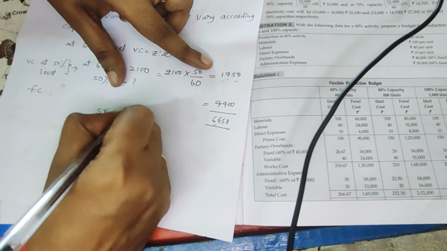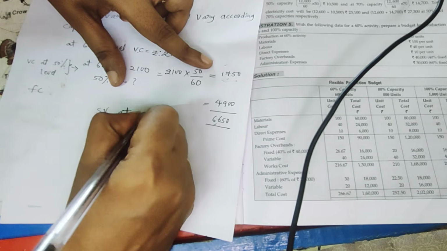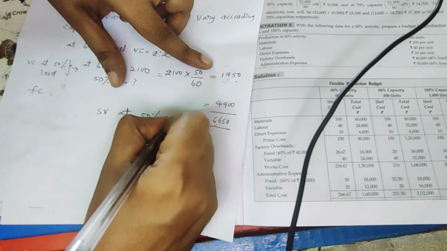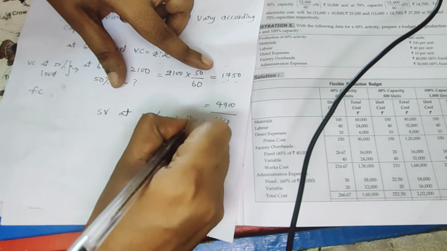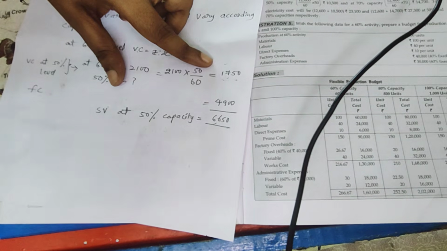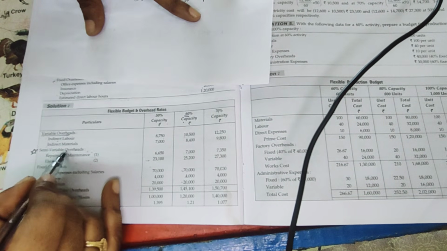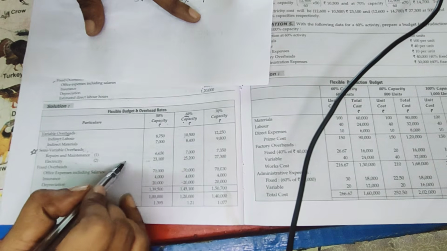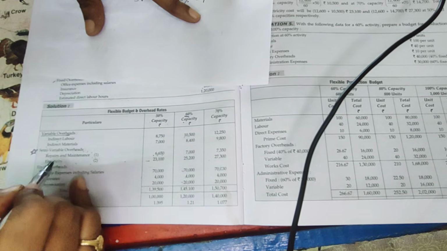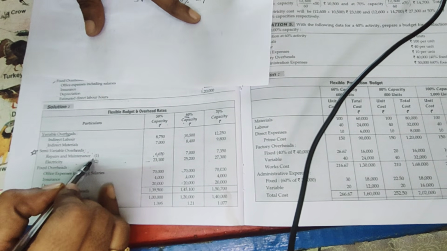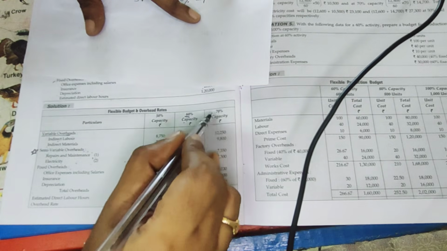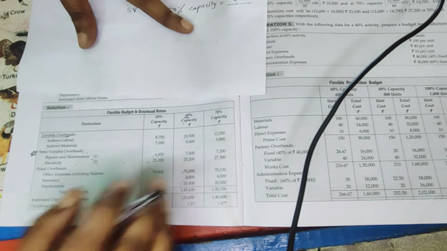See here, semi-variable overheads at 50% level, 6650, for the repairs and maintenance. In the same way, calculate for 70% capacity also.